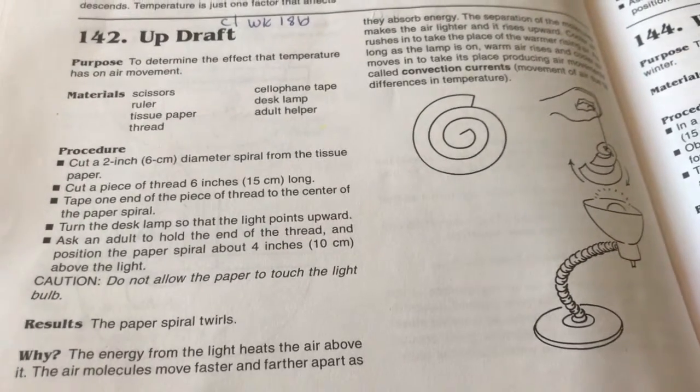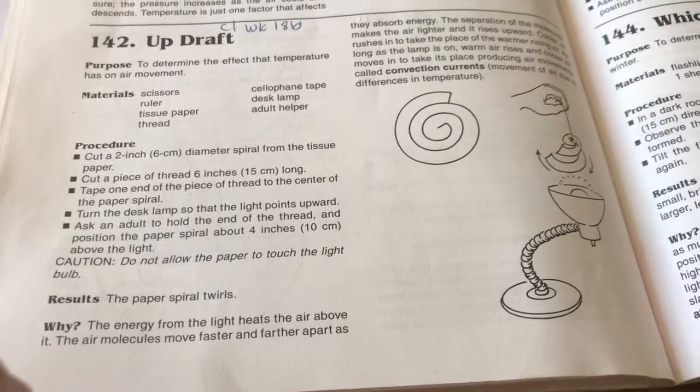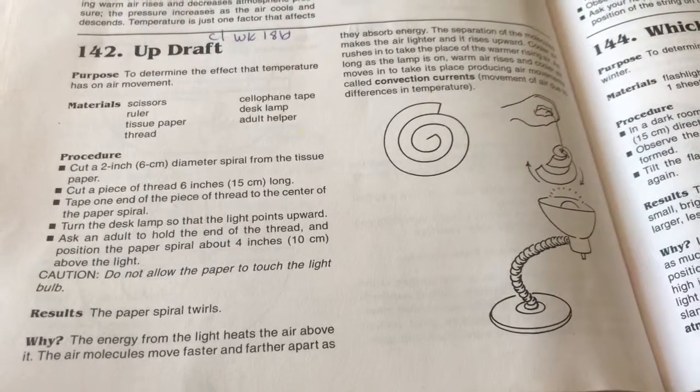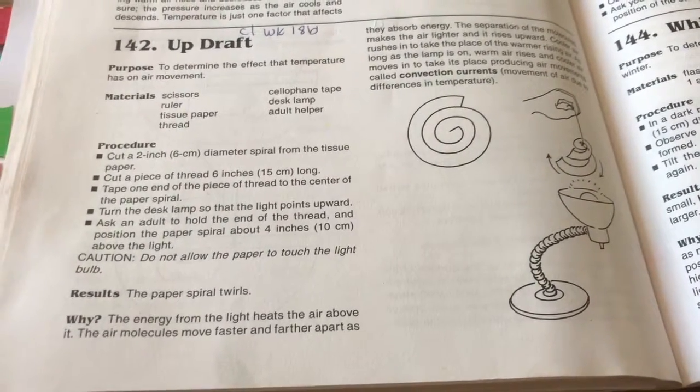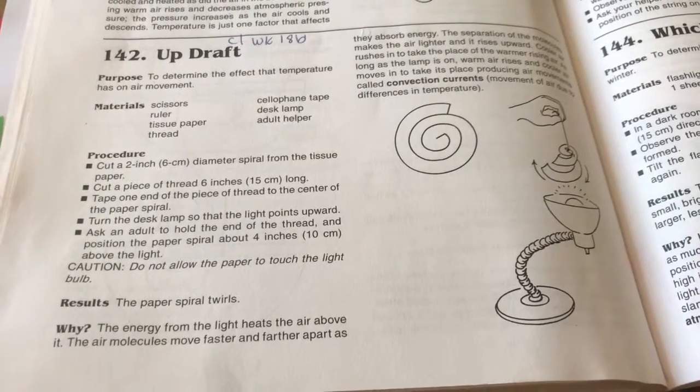We're going to talk about Week 18 Science. We're doing number 140 and 142. So updraft is new for Cece this year. We're going to determine the effect that temperature has on air movement.